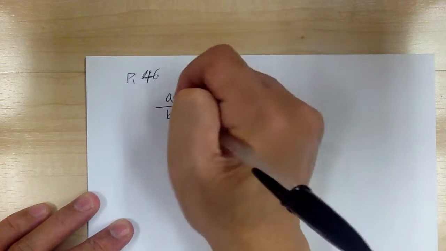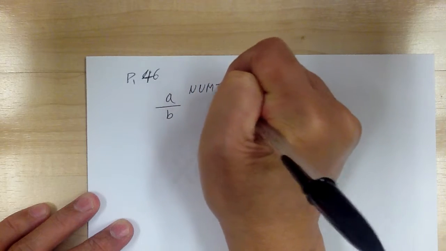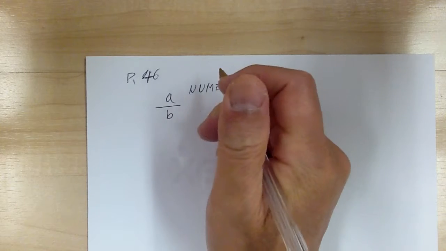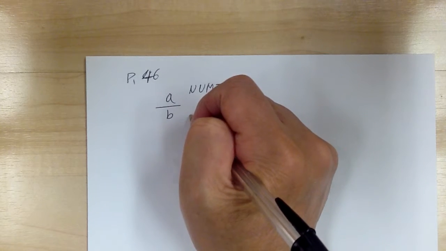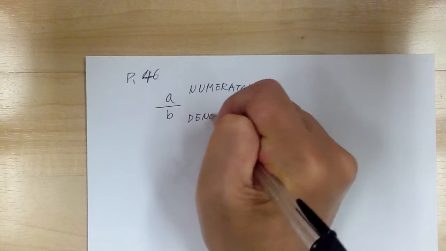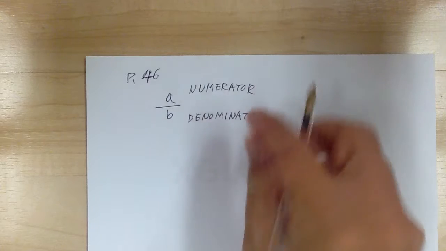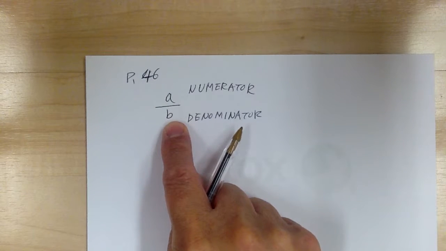So the number on the top is called the numerator. The number on the bottom is called the denominator. The denominator cannot be 0, so you cannot have a 0 on the bottom.